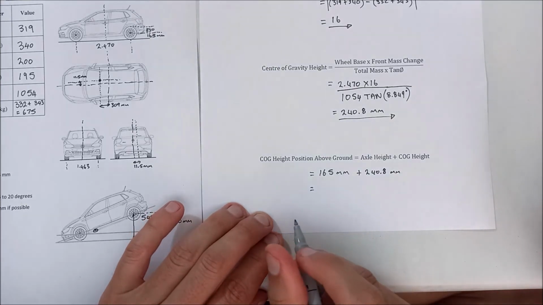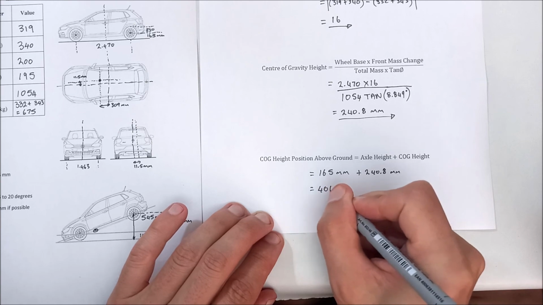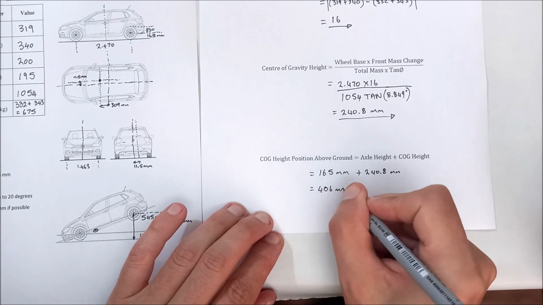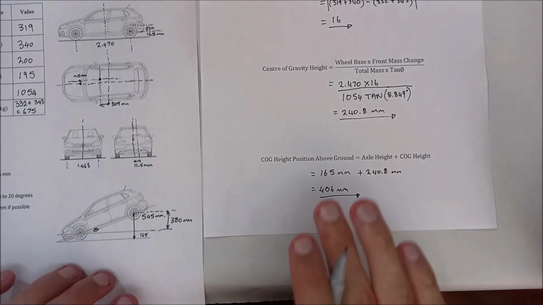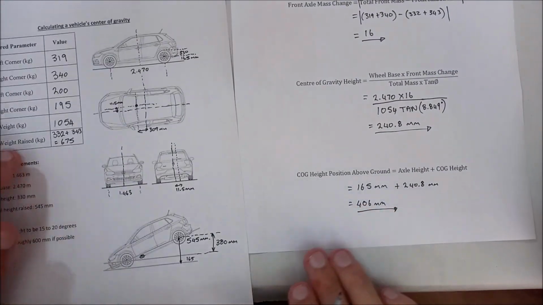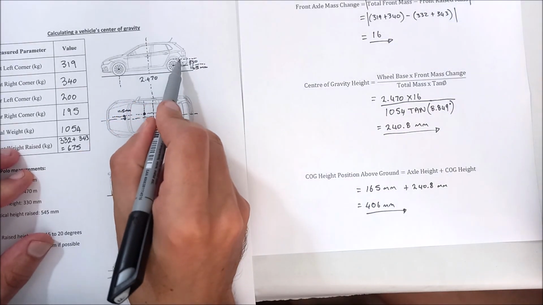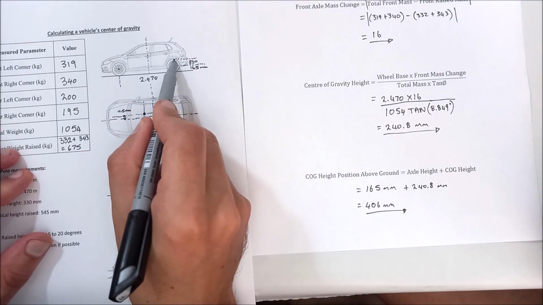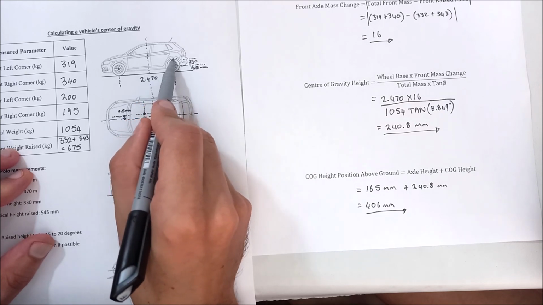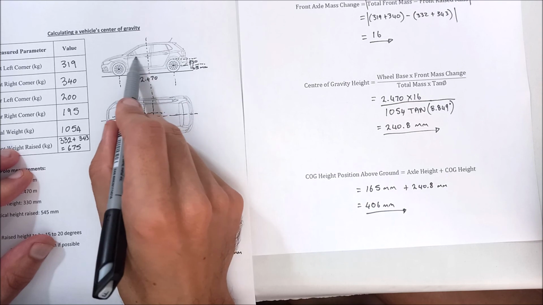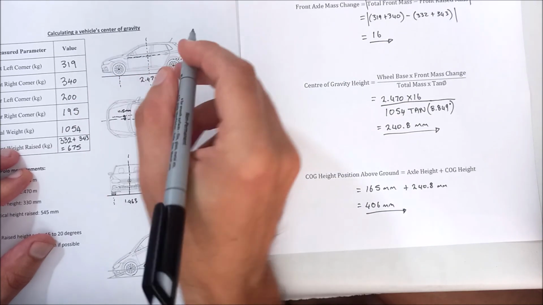Okay, and that gives us an answer, if we round it off, to 406 millimeters above ground. So if we look at our diagram over here, that would mean 406 millimeters. If the wheel is 30 millimeters over there, that means that 406 millimeters would be roughly a little distance above the wheel. So we would probably estimate it's going to be about over there.